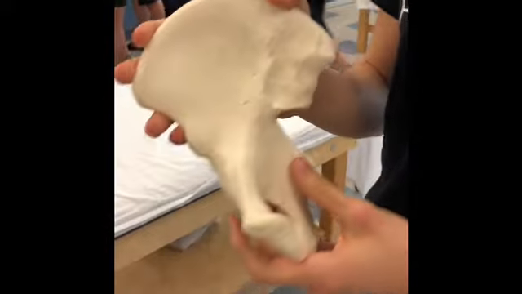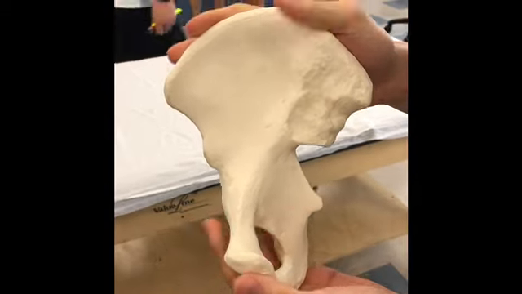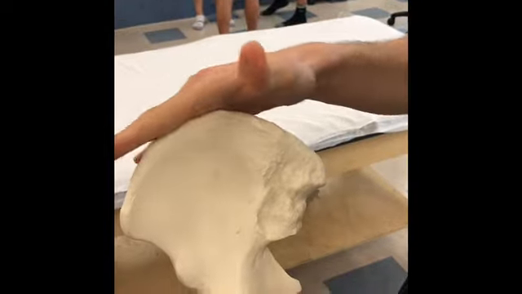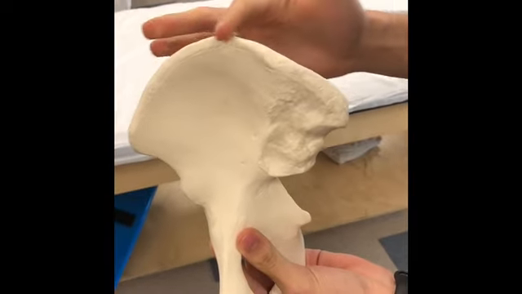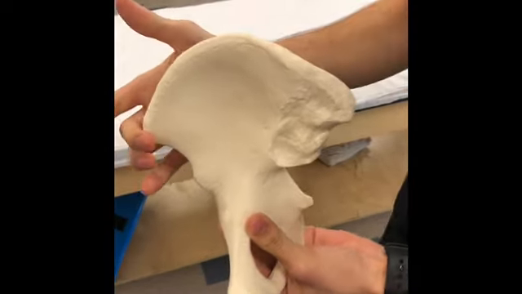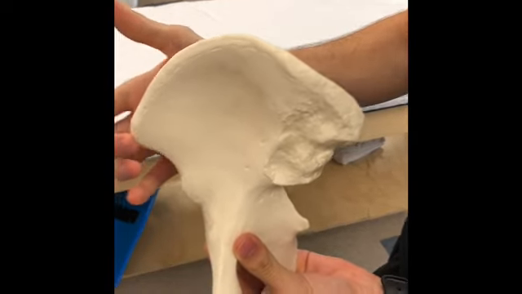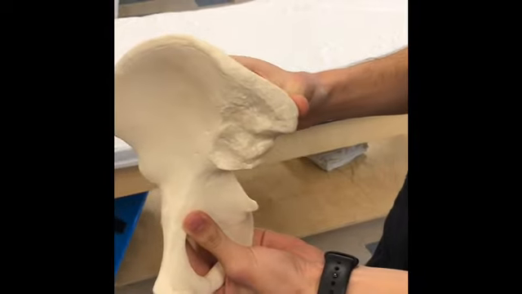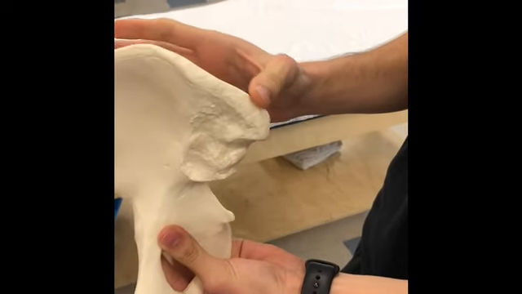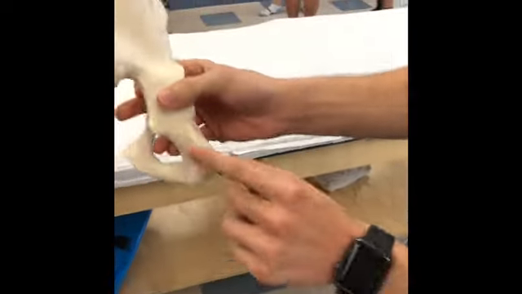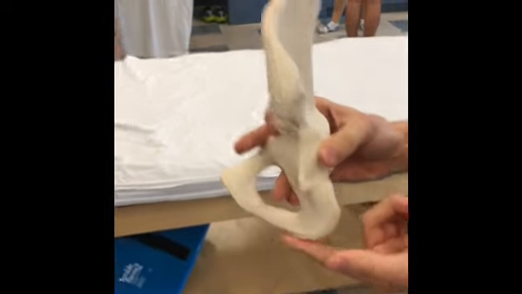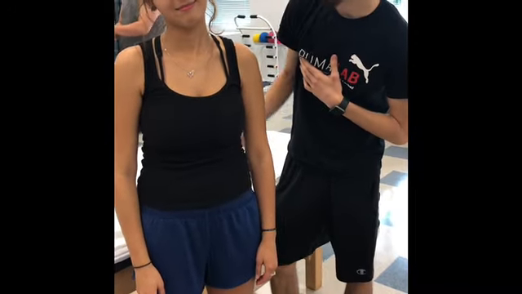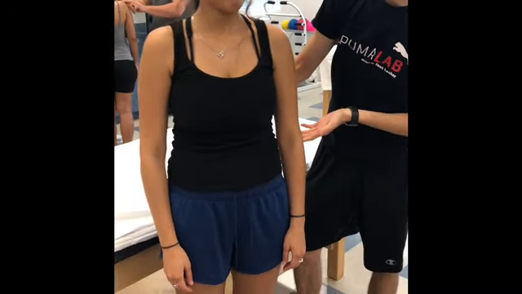Alright, now we're gonna be talking about our pelvis or hip bone. First we have the iliac crest, just the crest of the bone. We have the ASIS, the anterior superior iliac spine. We have the PSIS, the posterior superior iliac spine, and we have the ischial tuberosity, which is your tailbone or butt.